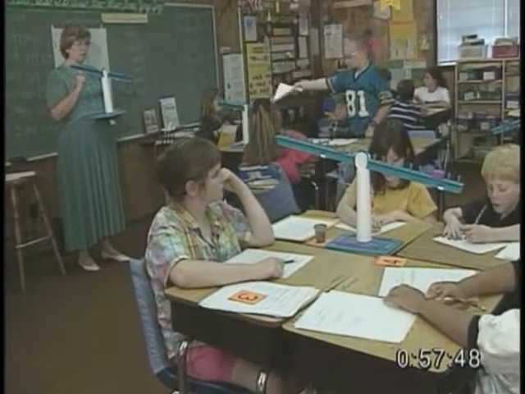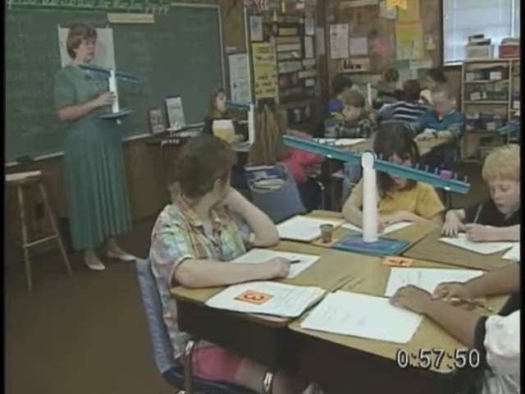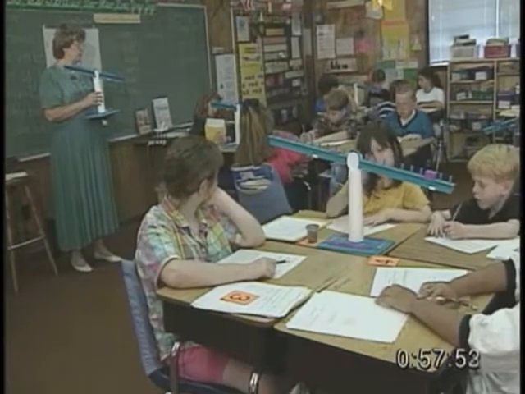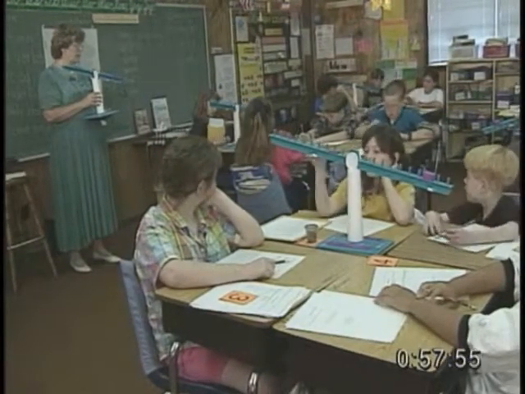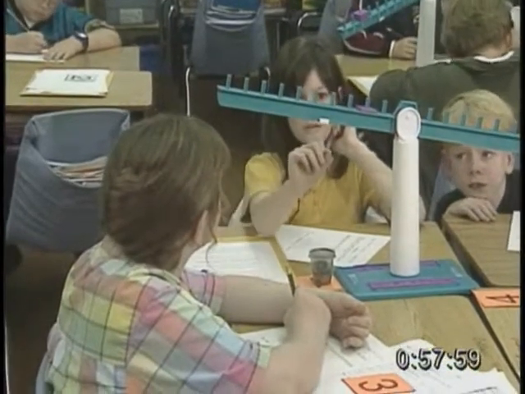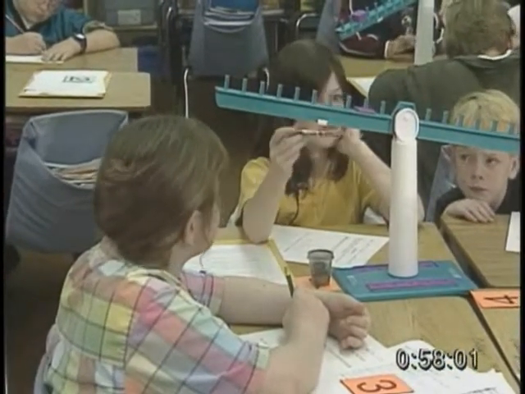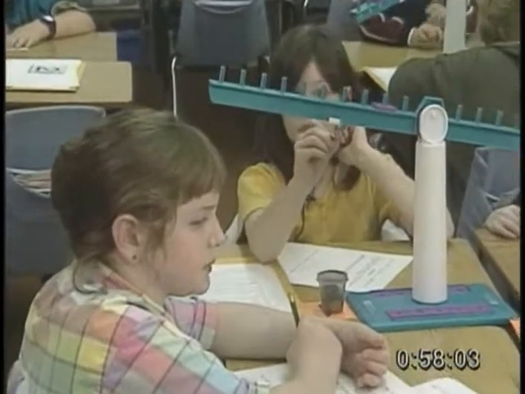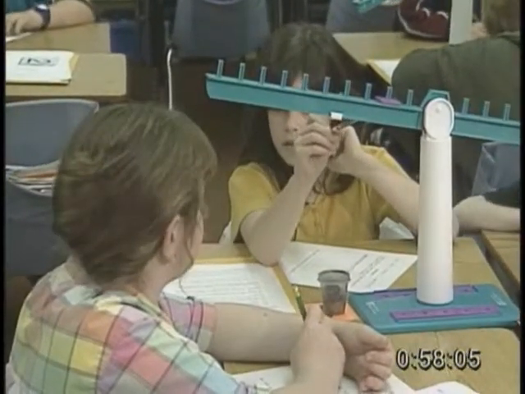Sean, do not put tiles on yet. Just think for 5 minutes. And complete worksheet number 1. 5 minutes. The students then go to work thinking about and discussing where they will put tiles in order to make the balance beam balance.